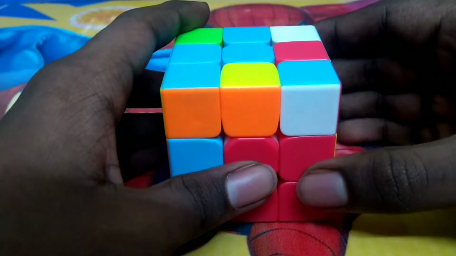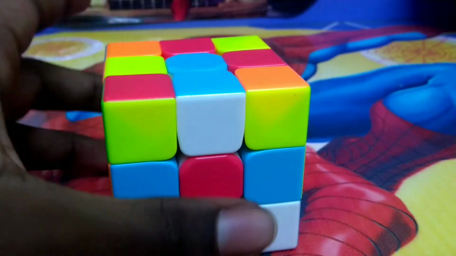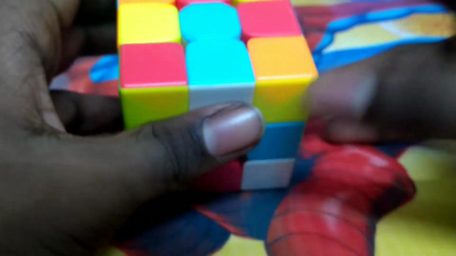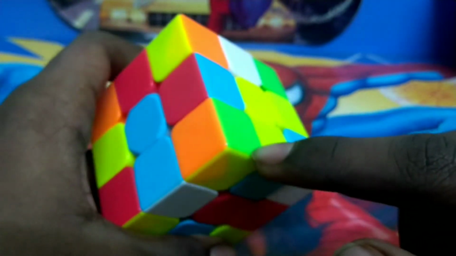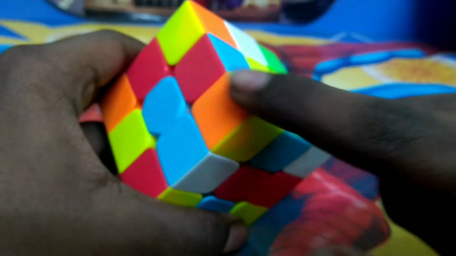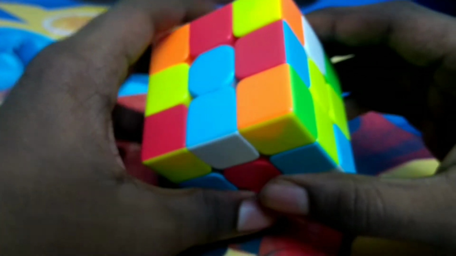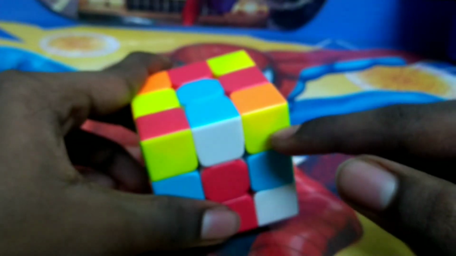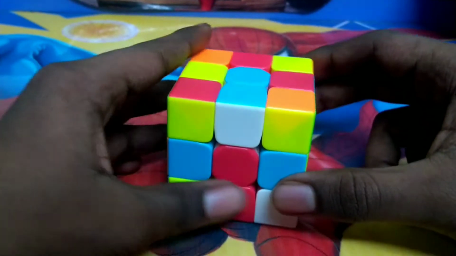Now let's learn how to form these pairs. We will have 3 cases while forming pairs in F2L. But every time, our corner which has the green should be in the bottom right corner. For me, the green corner is in the bottom right, which means in this position. And the 3 cases are green will be on the right, the front, or the top. We will learn each of these 3 cases in detail.